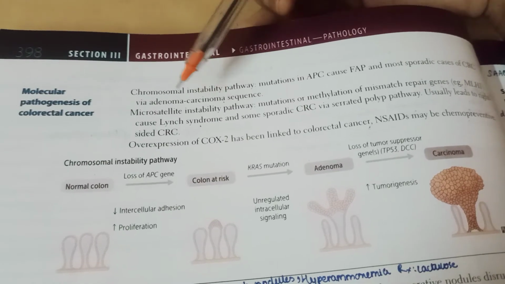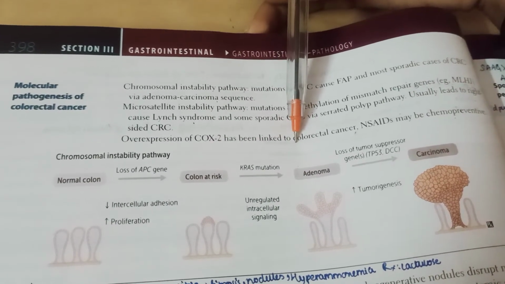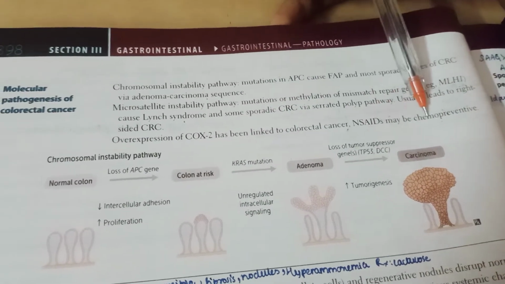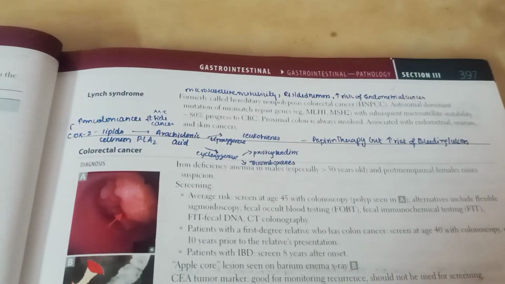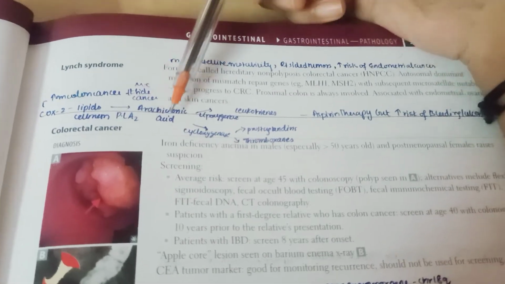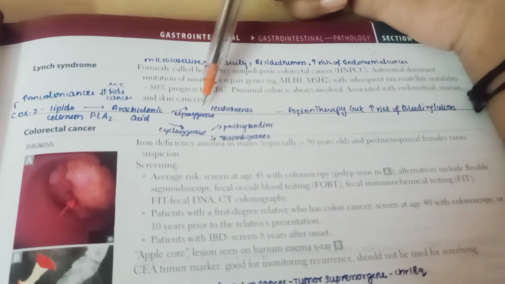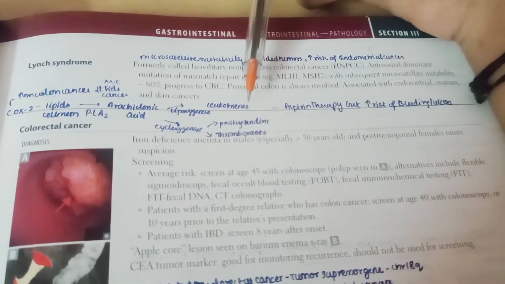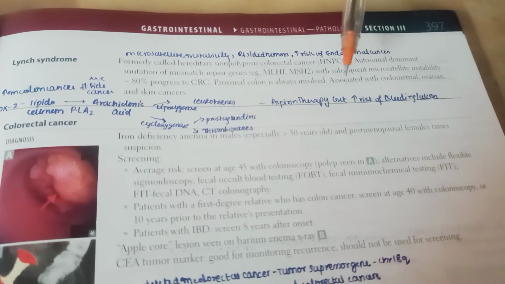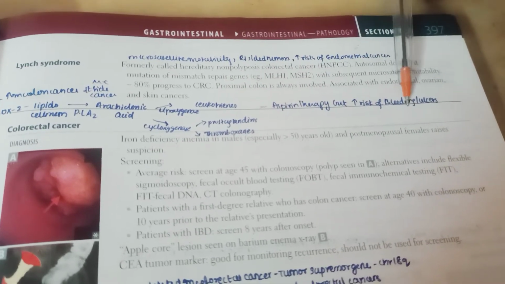Overexpression of COX2 is also linked to colorectal cancer, so NSAIDs may be chemopreventive. In the COX pathway, from the lipid membrane, phospholipase A2 gives arachidonic acid, which goes through COX1 and COX2 into leukotrienes, prostaglandins, and thromboxane. Aspirin therapy can be used but may increase the risk of bleeding and ulcers.